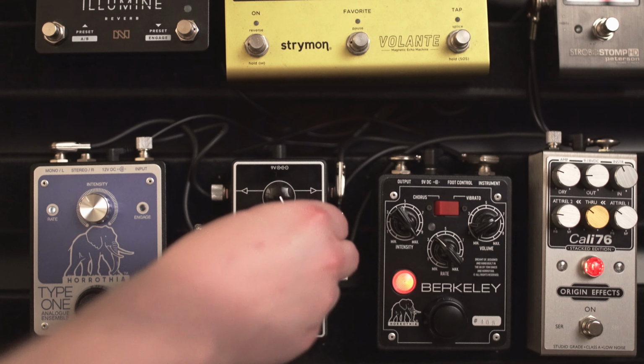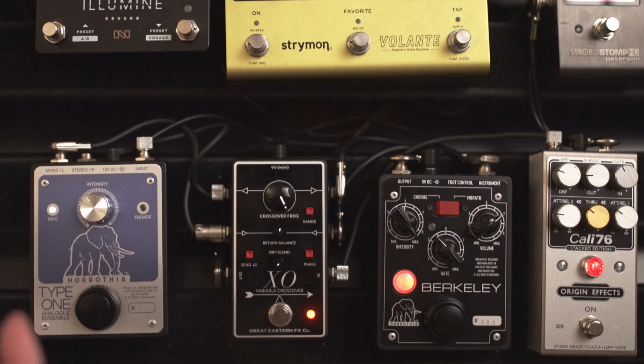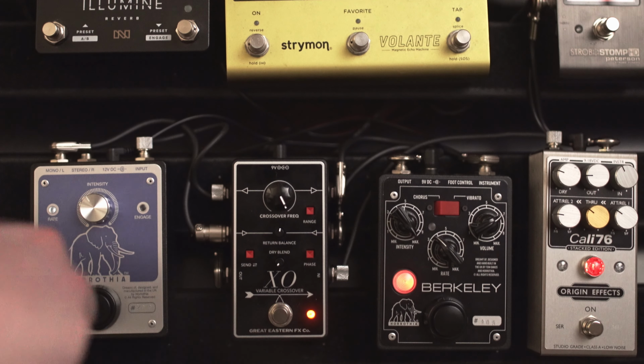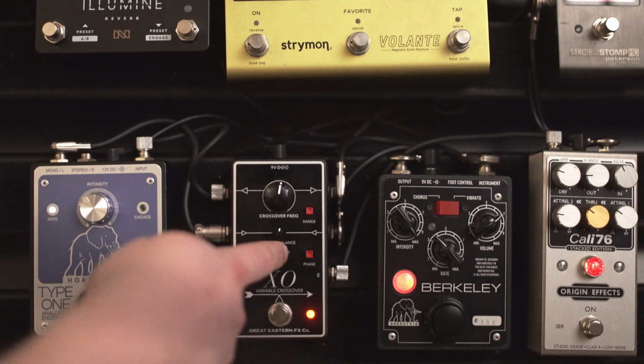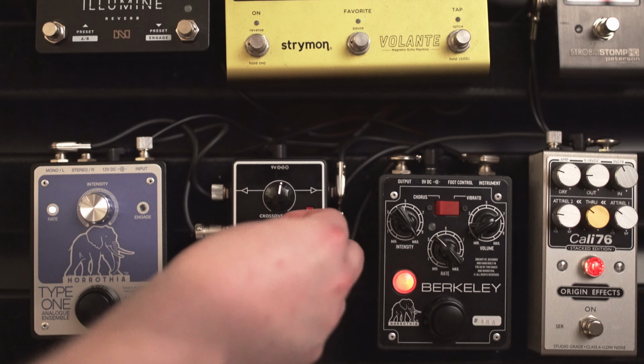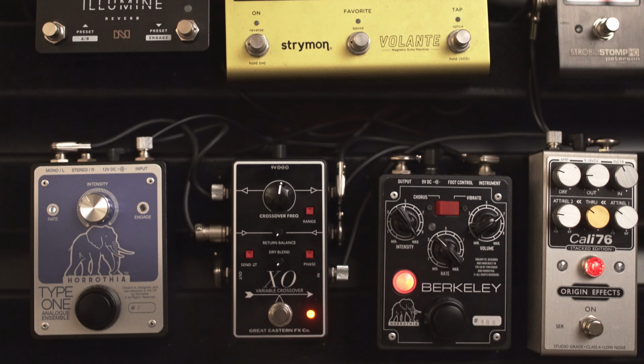If I set the return balance to the middle, things will be roughly balanced. It'll sound a lot like my dry tone. Always remember to check phase. But if I set the crossover point to the center and sway our return balance, you are now hearing only the lower band. Dark, moody, kind of shelved.